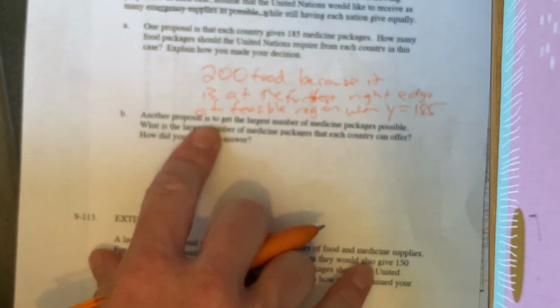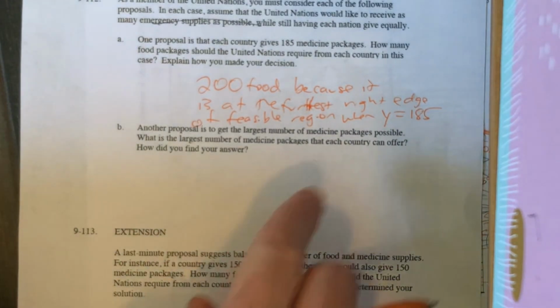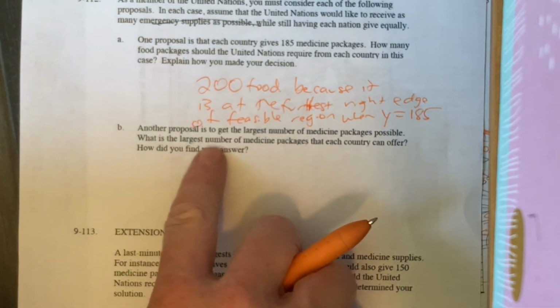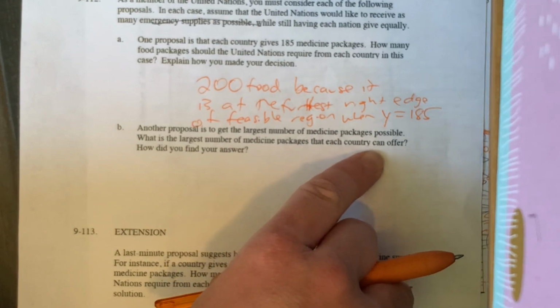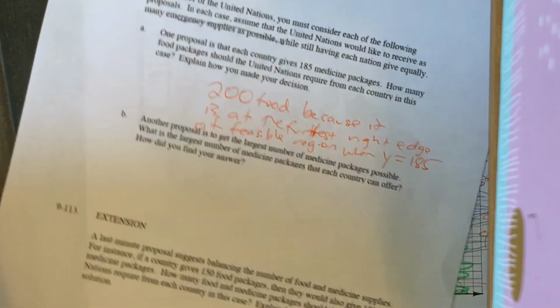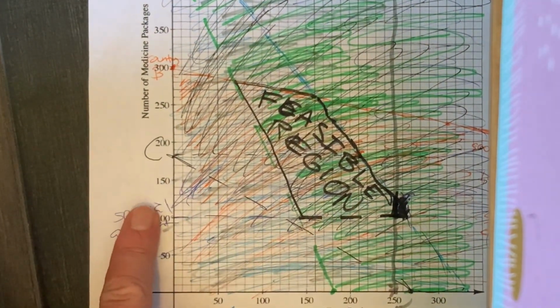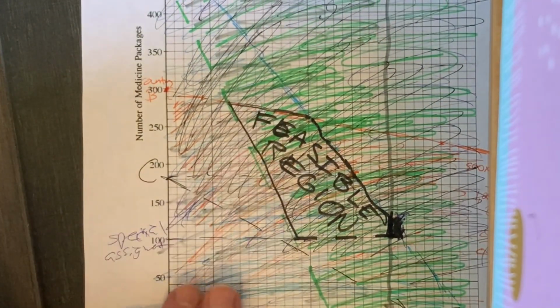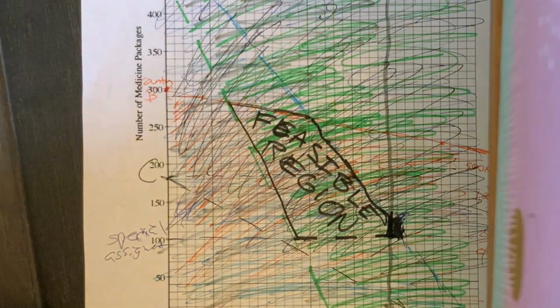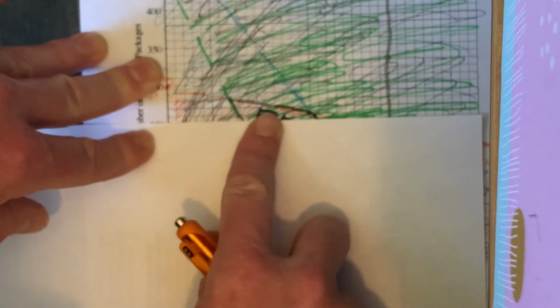Another proposal here. All right, let's talk about this. Another proposal is to get the largest number of medicine packages possible. What is the largest number of medicine packages that each country can offer? How do you find this answer? So, the most amount of medicine packages. We want to look at our y-axis and go to our highest y value. If we had a ruler here, for instance, we could just go up and ask, at what point is y maxed out and we're still in the feasible region somewhere? Are we right here? So if we had 250, could we have more than 250? Well, yeah, you have the food options here, but you have a whole bunch of options.